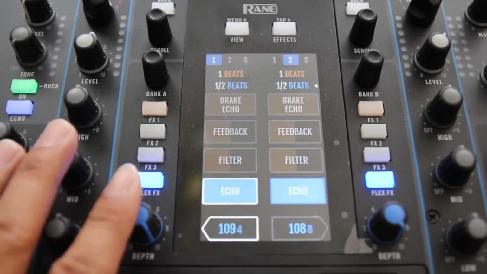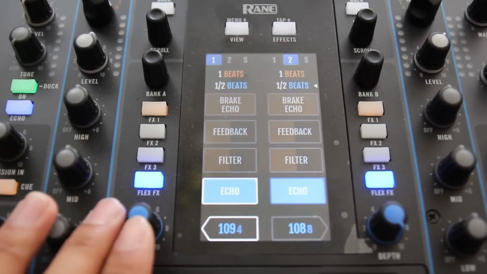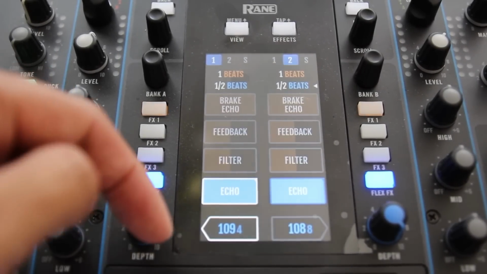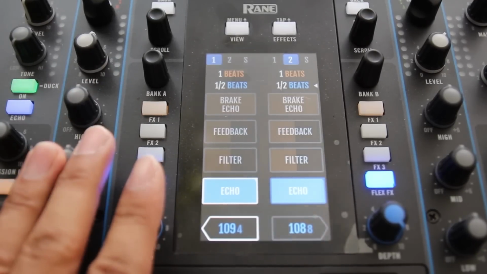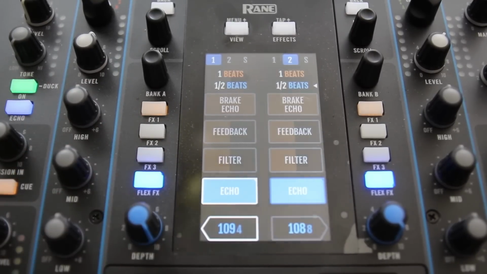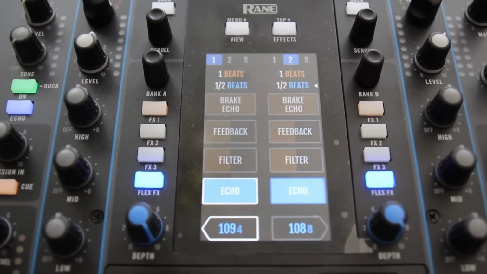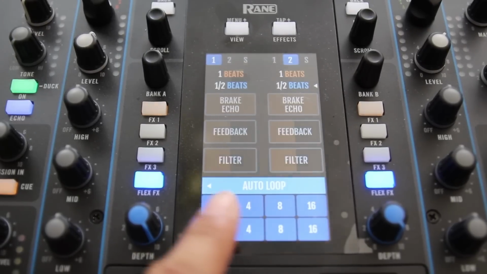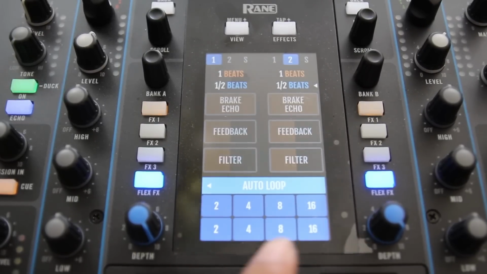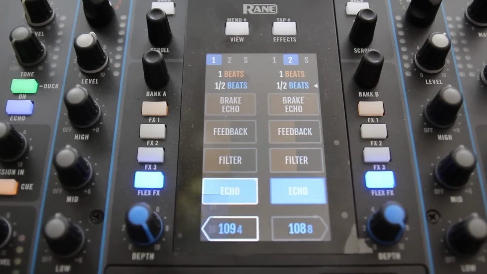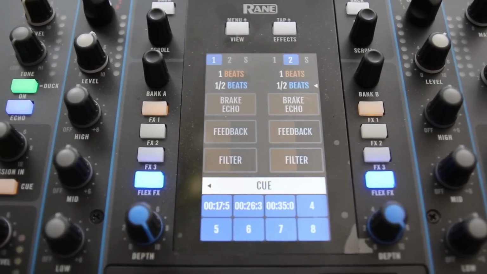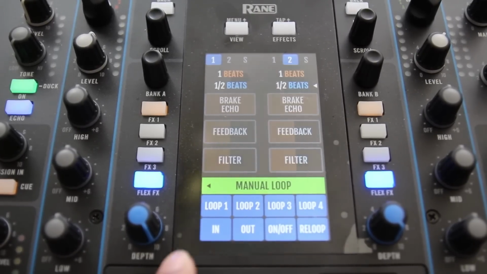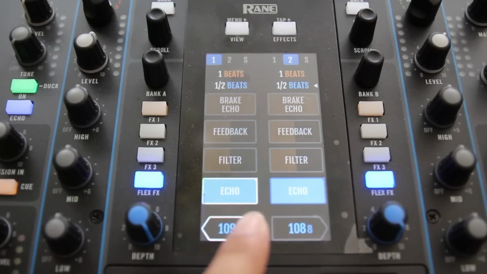So the first really cool new feature of this new firmware has to be the fact that now when you switch pad modes on this mixer, you actually get to see a representation of the controls on the screen. So if I go ahead and switch from Q mode to auto loop, you'll see these auto loop functions come up, and it shows you each of the different beat divisions. Same thing with roll, sampler, slicer, and then if I go into secondary modes, I can go into manual loop, and now you can see that you can have your different save loops.